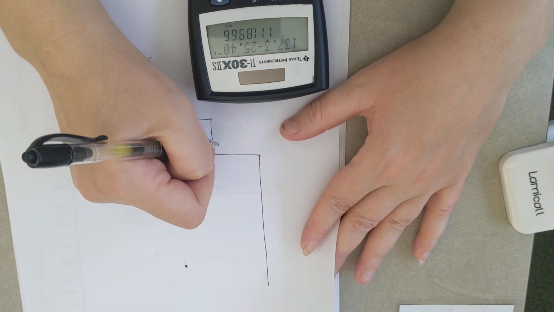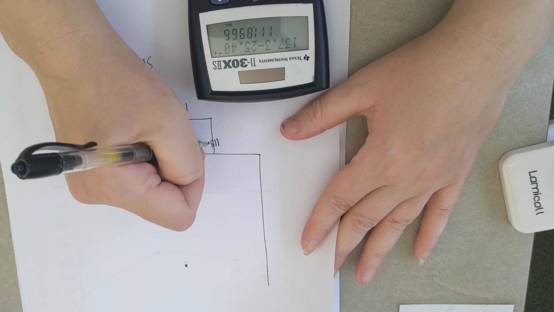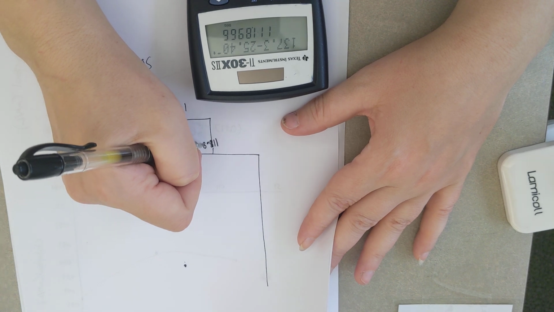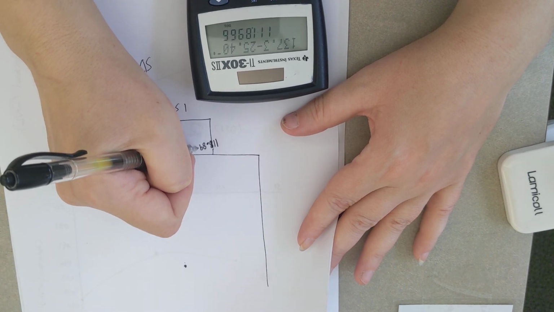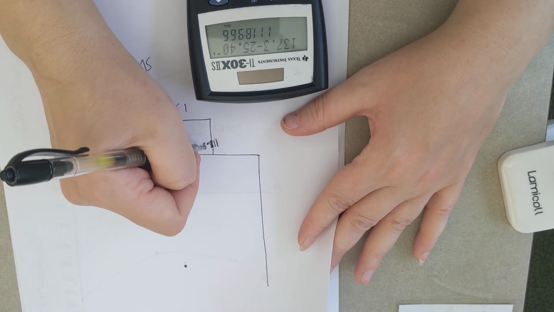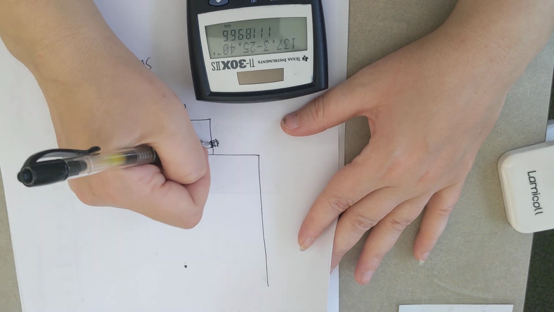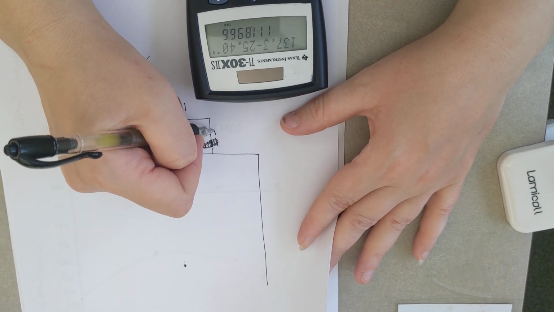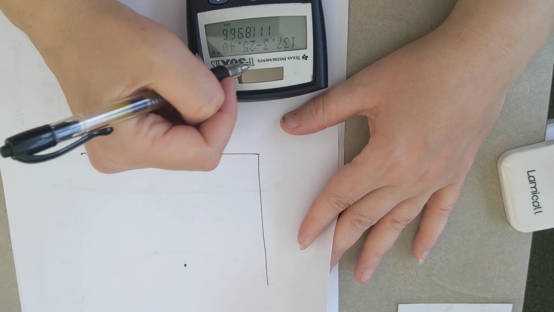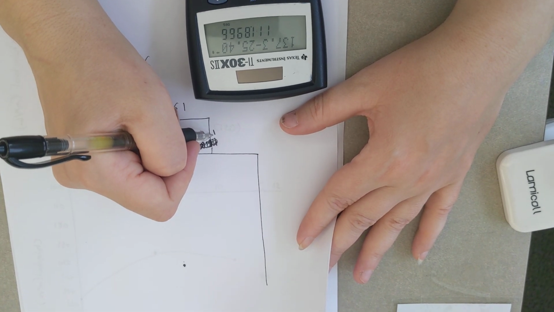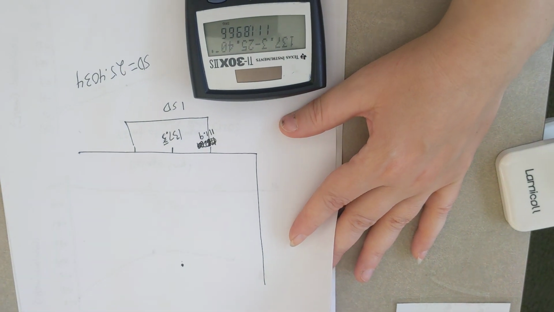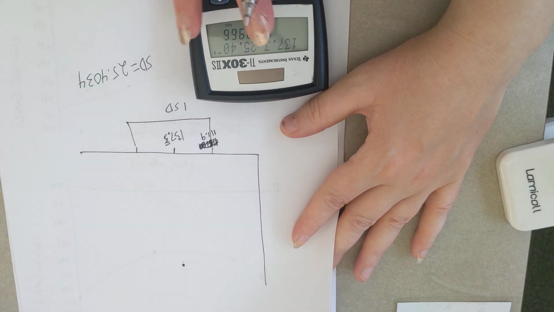And that gives me 111.89. Actually, if I'm doing sig figs, this is a subtraction, so that would be to the least number of decimals. The least number of decimals is 1, so that would be 111.9 as my lower range.